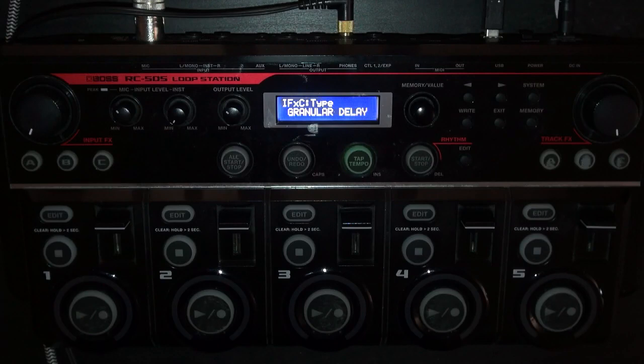Okay, so let's talk about the granular delay. The granular delay is a specific delay that will not delay the whole audio of what you are trying to delay. Instead, it will make little samples, little grains that will be delayed instead of the whole audio. So that's why it's called a granular delay.